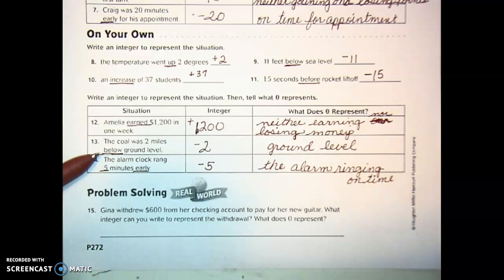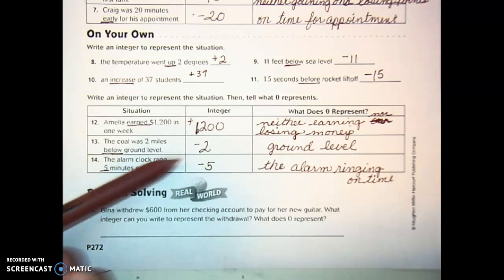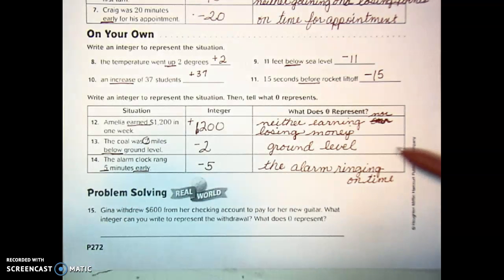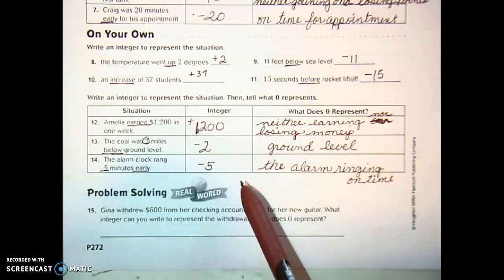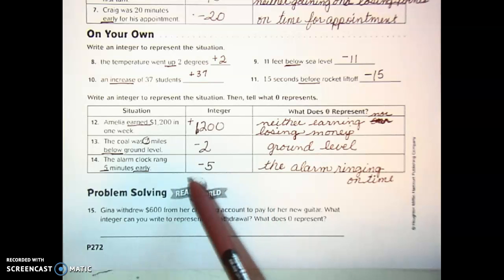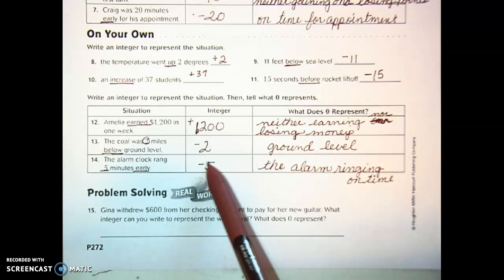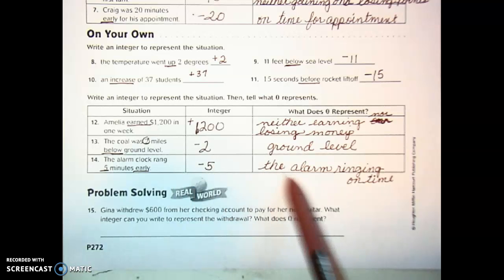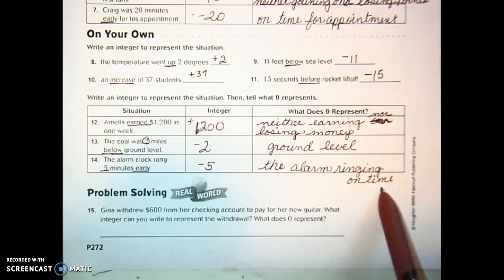The coal was 2 miles below ground level. Below tells us it's going to be a negative, and our integer is going to be negative 2. And then the 0 point would be ground level. The alarm clock rang 5 minutes early. This is like our doctor's appointment again. And so he was early, so he was at a negative 5, getting up. It was 5 minutes before his alarm would go off, and the 0 point is the alarm ringing on time.